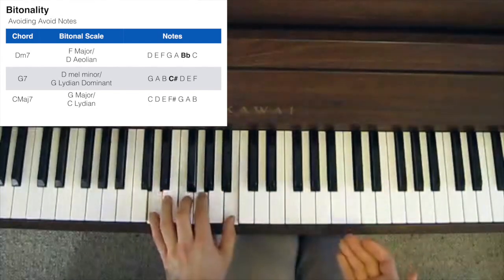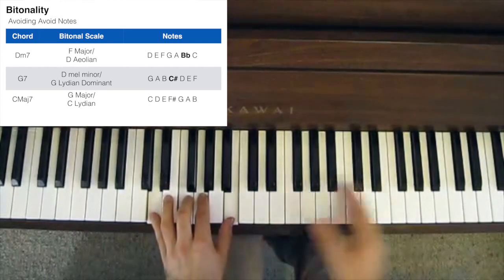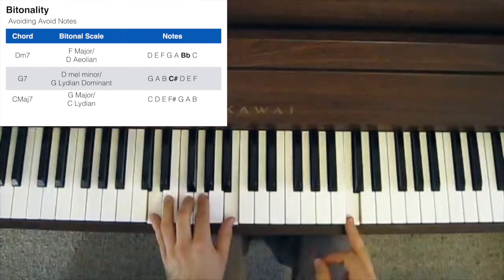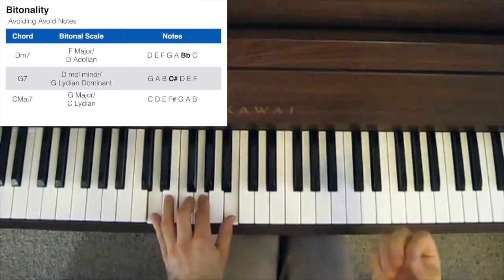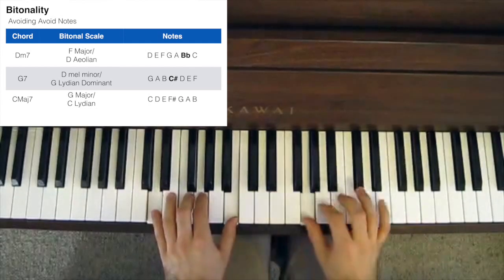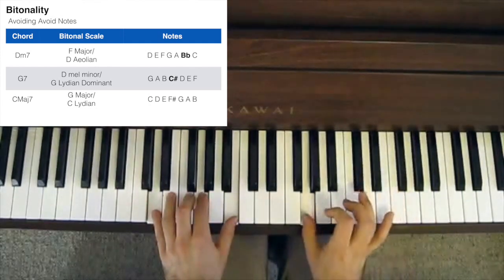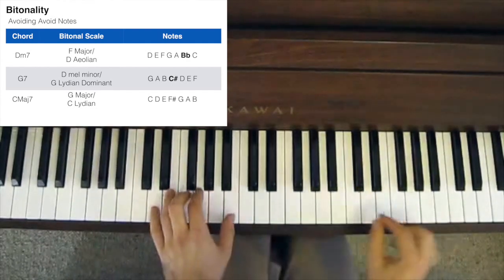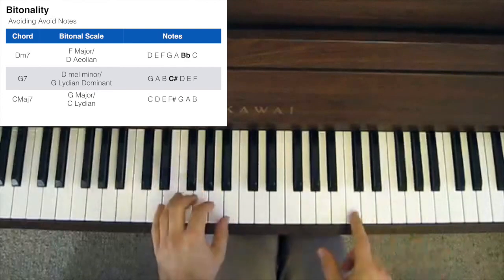Similarly, over the G7, if we play a scale that avoids the C but keeps all the other strong notes, say for example a scale that plays a C sharp instead, which is the D melodic minor scale or the G Lydian dominant, all the notes are the same except for the C, which is sharpened. We avoid the weak note.